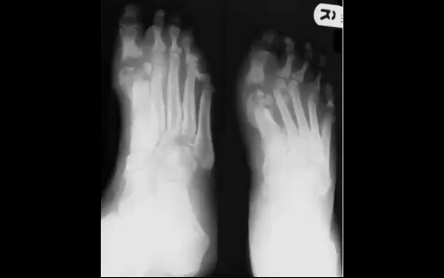I think this one is an easy one, but let's describe it. So this is a frontal and oblique radiograph of the foot.